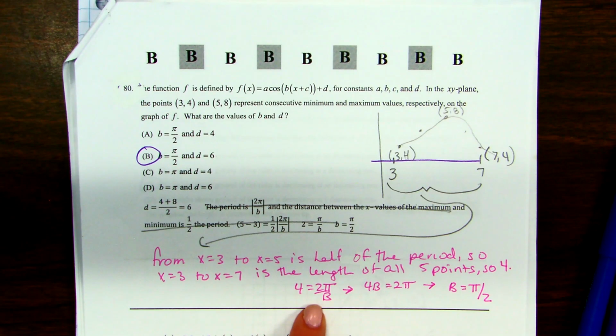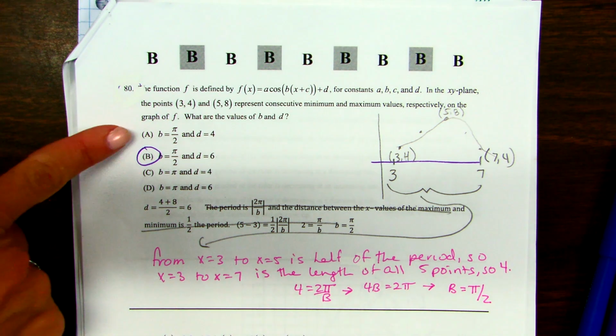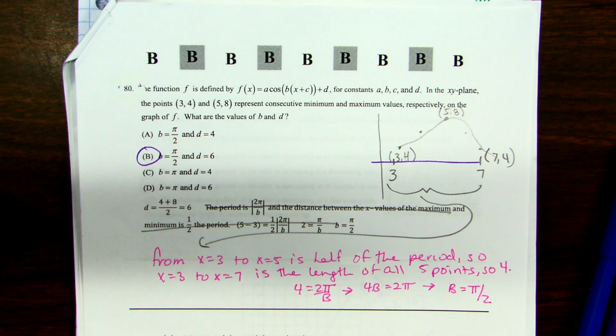And I just plugged it into the formula. Remember, period equals 2 pi over B. Then the midline is in the middle of 4 and 8, right? So 4 plus 8 divided by 2 gives me the 6. Just like finding the midpoint between your max height and your min height would give you the D.